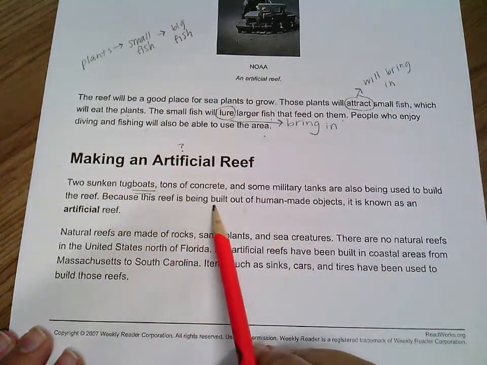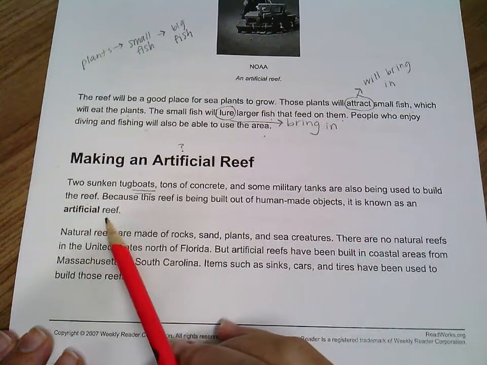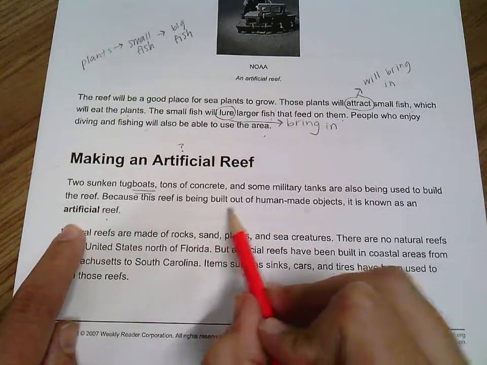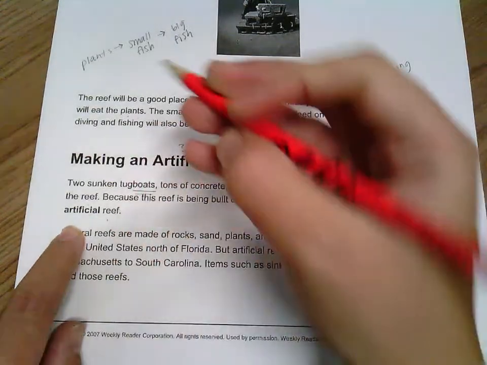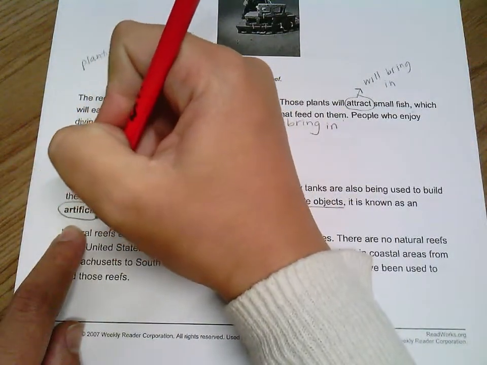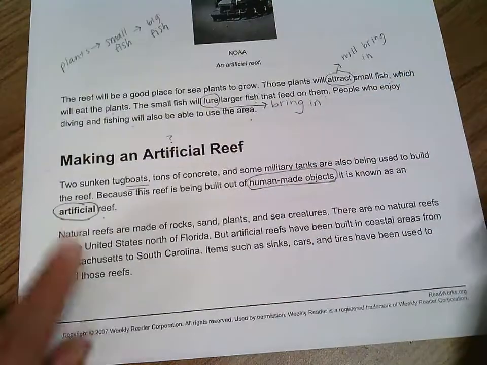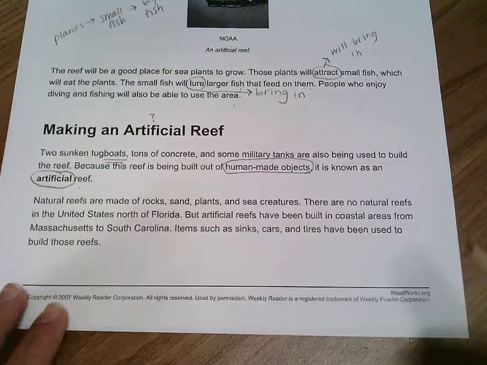Because this reef is being built out of human-made objects, it is known as an artificial reef. Hey, it just told me. So, because this reef is being built out of human-made objects, it is known as an artificial reef. So, artificial means it's built out of human-made stuff instead of nature-made. So, artificial, human-made. Got it.